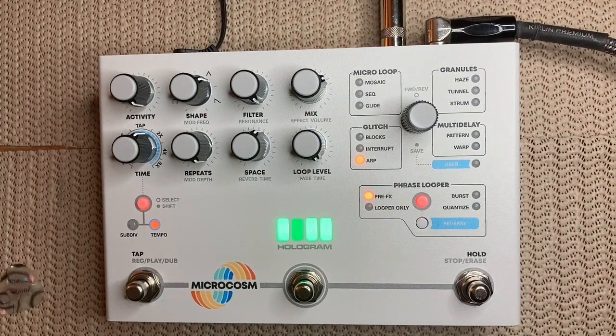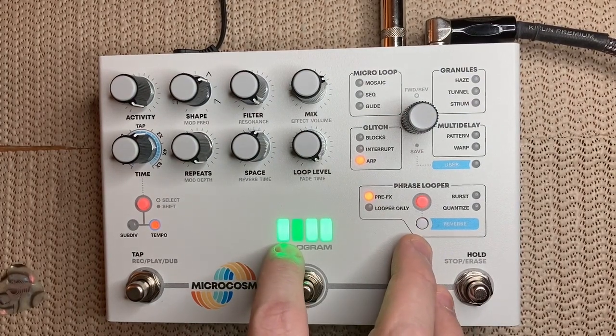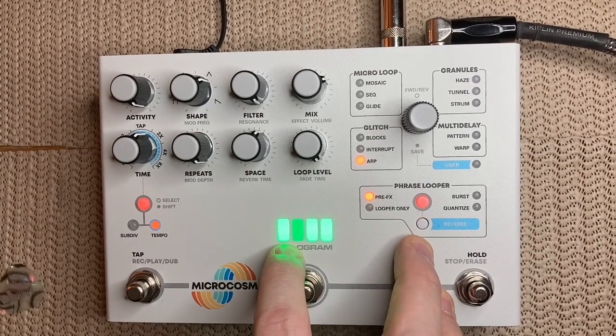B is arpeggios that include various playback speeds, resulting in pitch shift patterns.